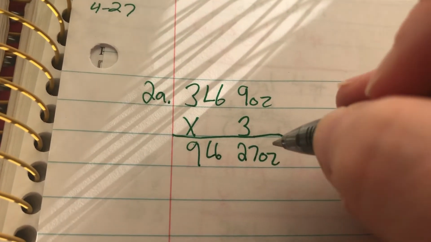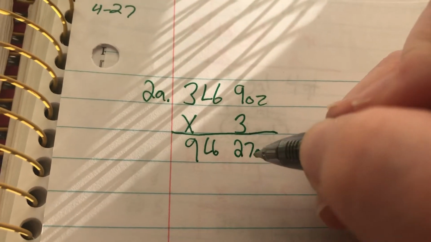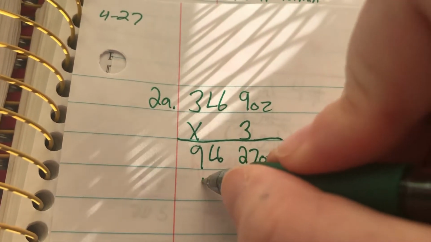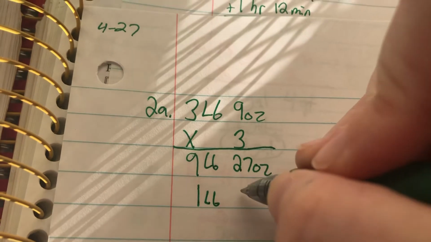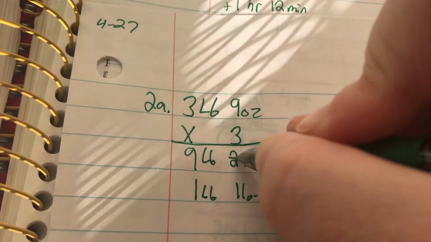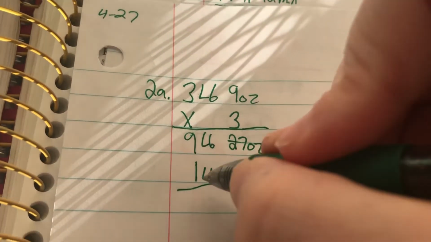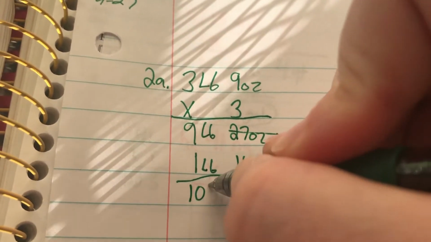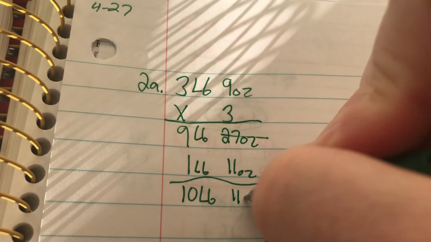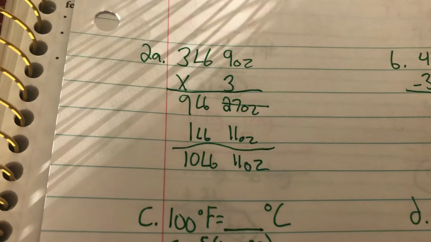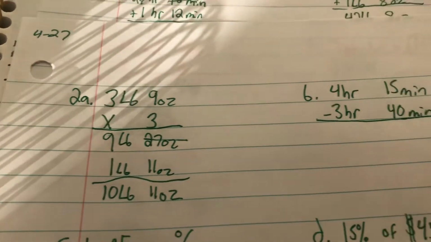We know there are 16 ounces in 1 pound. So if I subtracted 16 from this, I would have 11 ounces left over. And my total weight would be 10 pounds and 11 ounces. And that's pretty standard because triplets are usually born pretty small.